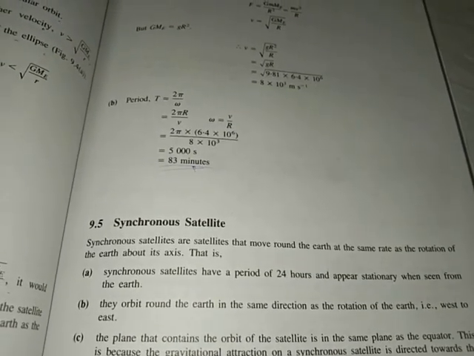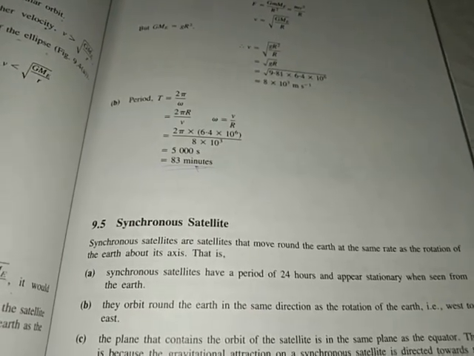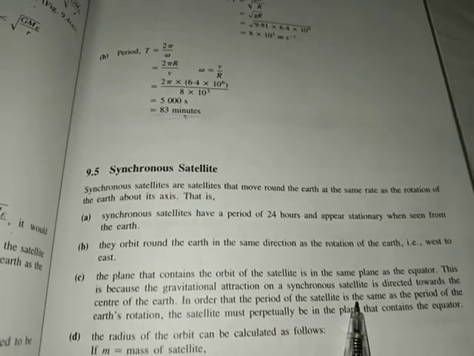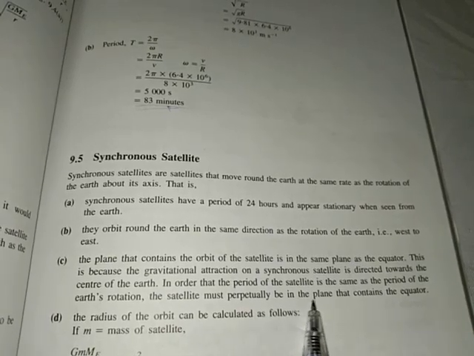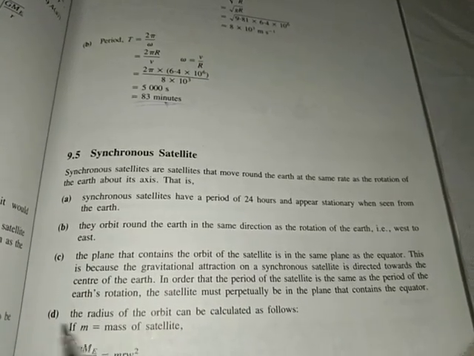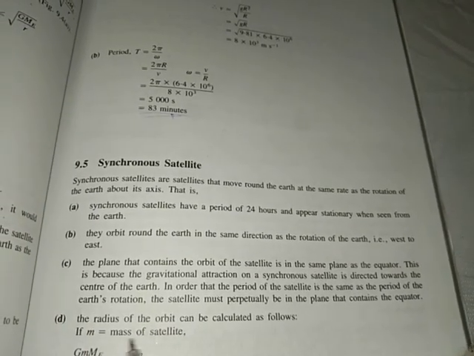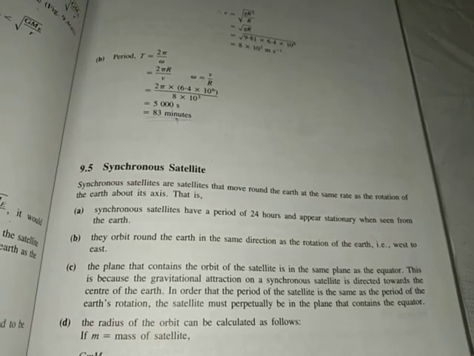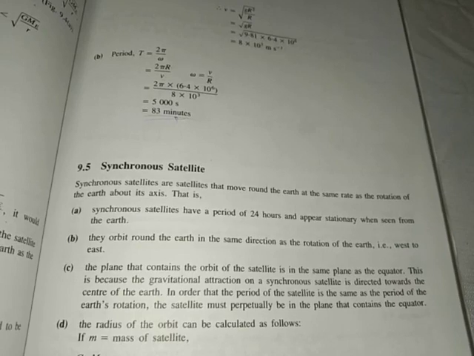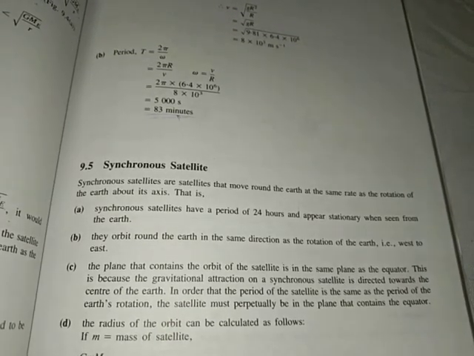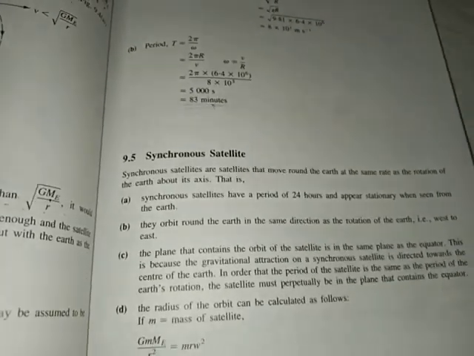This is because the gravitational attraction on the synchronous satellite is directed towards the center of the Earth. In order that the period of the satellite is the same as the period of the Earth's rotation, the satellite must perpetually be in the plane that contains the equator. The radius of the orbit can be calculated as follows. If m is equal to the mass of the satellite, then G M_e m over r square is equal to m r omega square, which is equal to m r. Then the orbit radius r is equal to G M_e times T over 2 pi whole square.